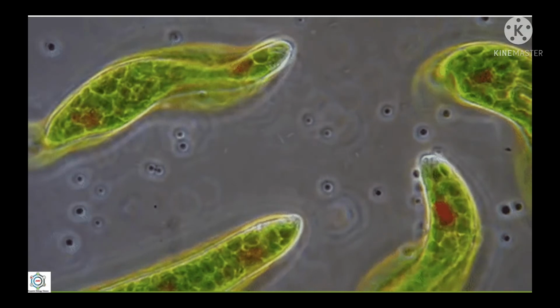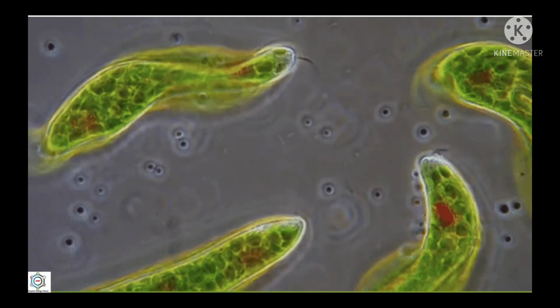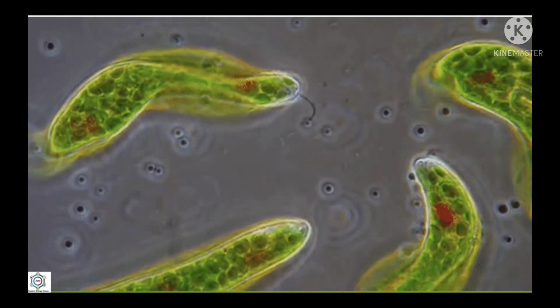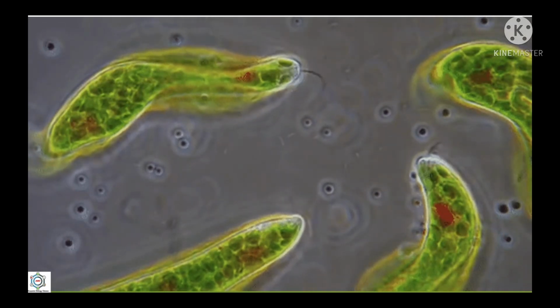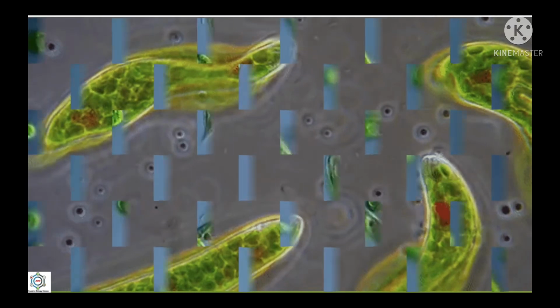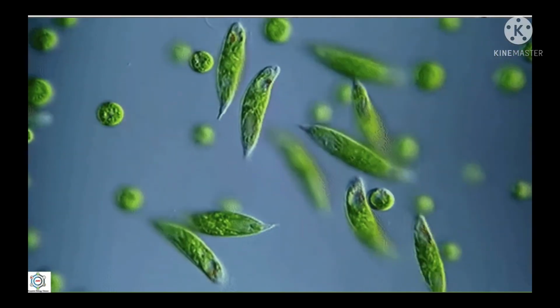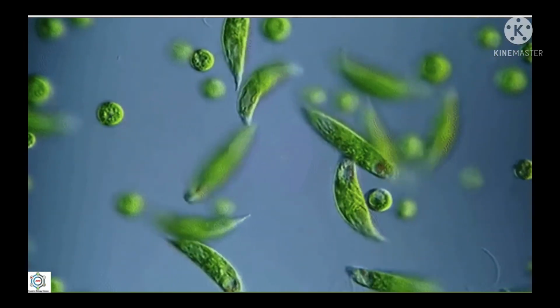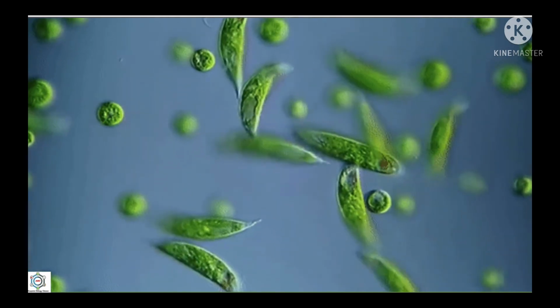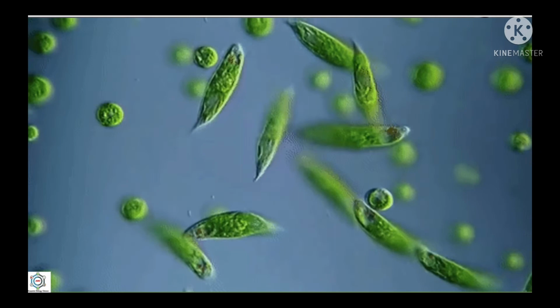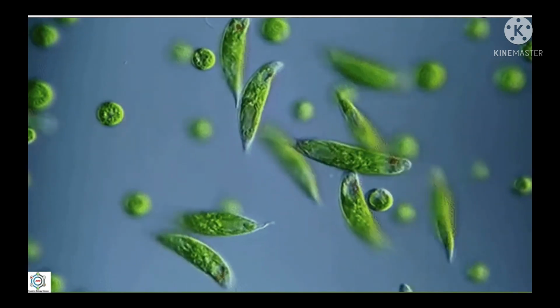On the basis of these features, it can be considered an animal, but many species of Euglena have chlorophyll and pyrenoids and carry on photosynthesis. These species can be easily regarded as plants. They also absorb amino acids and minerals through the body surface. The dual mode of nutrition is called mixotrophic.